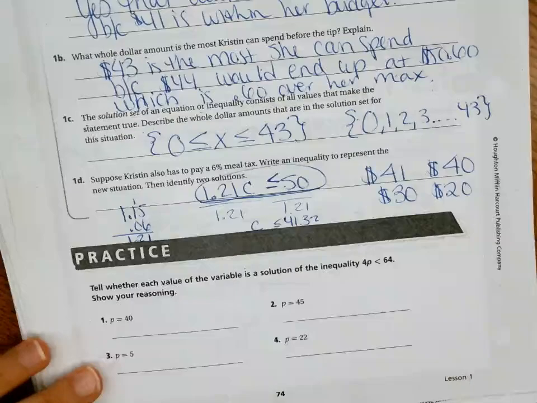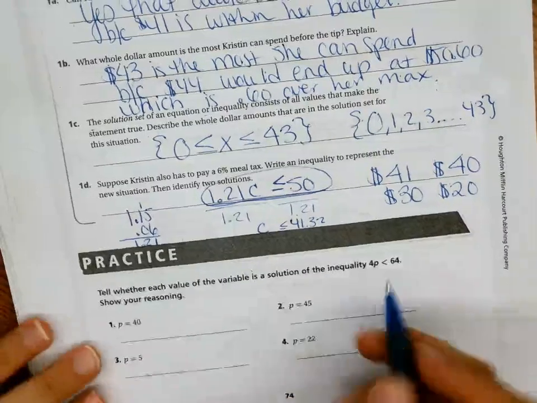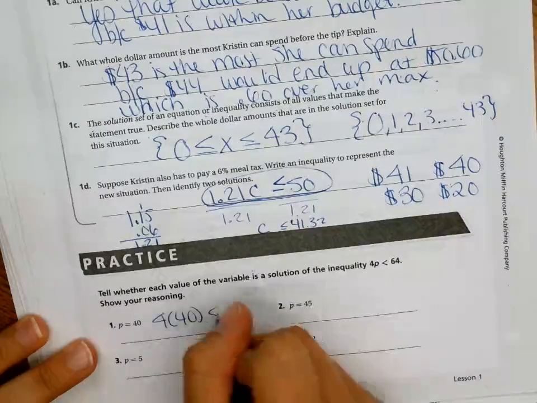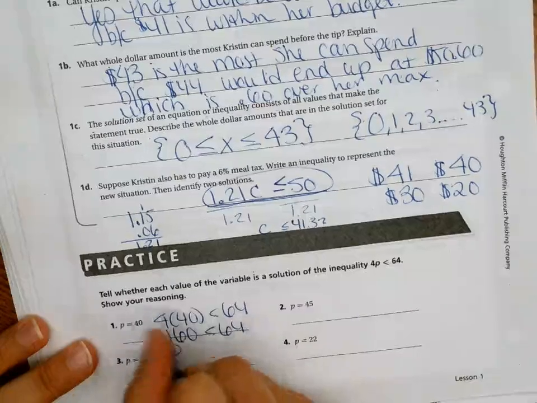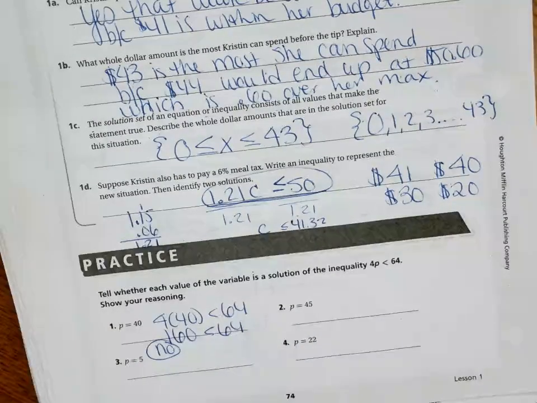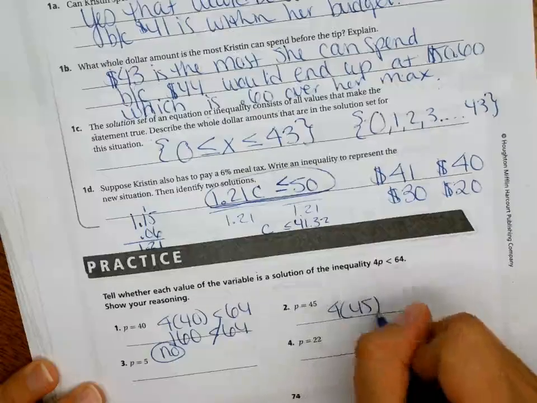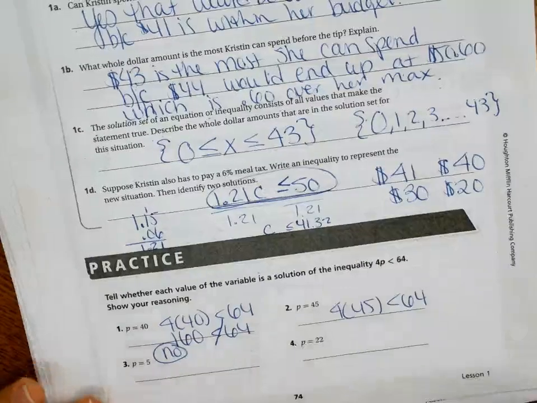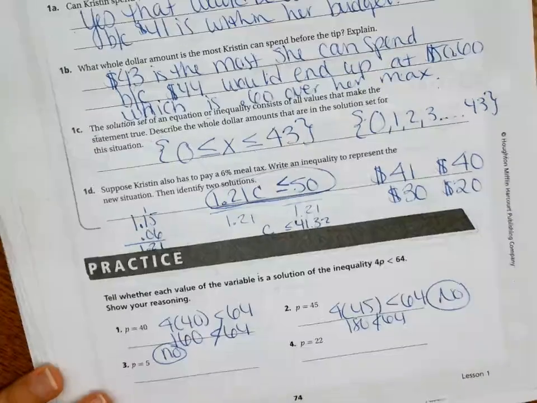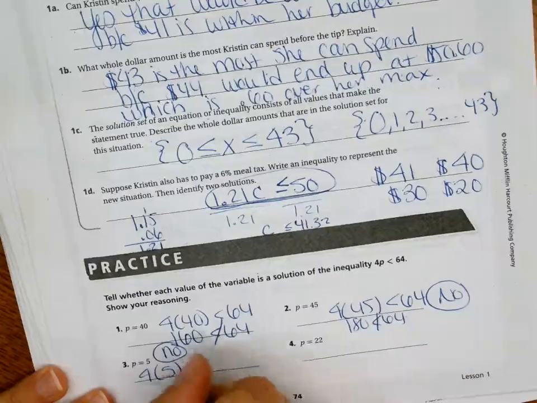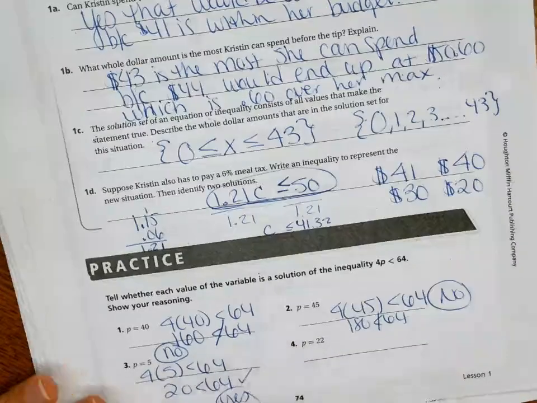Tell whether the value of the variable is a solution of the inequality. All right, so would 40 work? Well, you'd have 4 times 40 is less than 64. 160 is less than 64? No. Right? That's not less than 64. 4 times 45 is less than 64. 180 is less than 64? No. 4 times 5 is less than 64. 20 is less than 64? Yes. You guys see how I'm doing this?